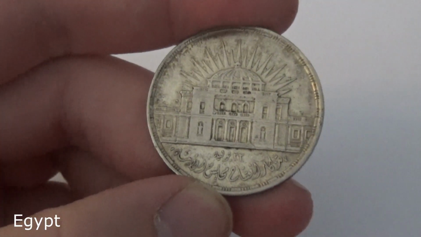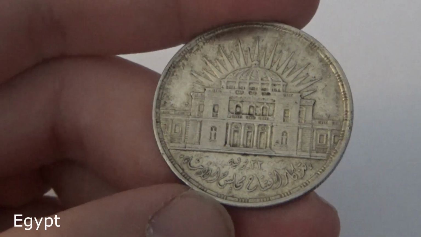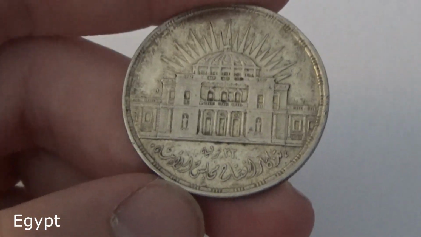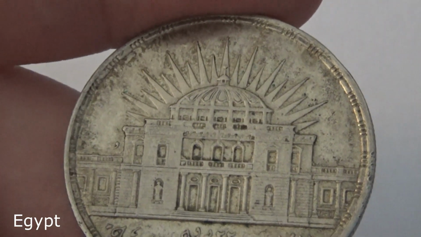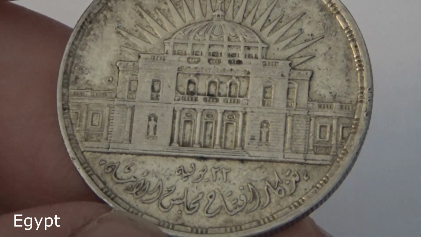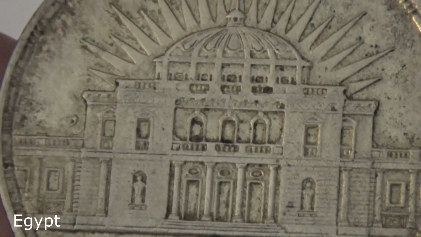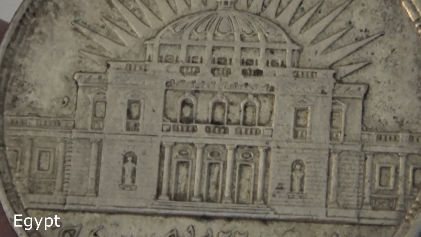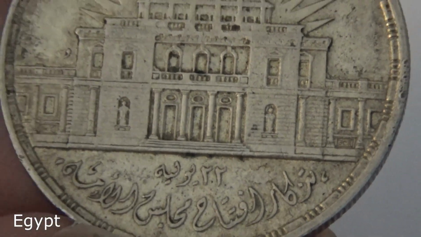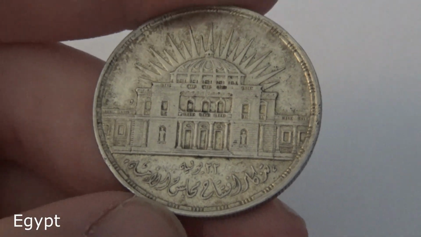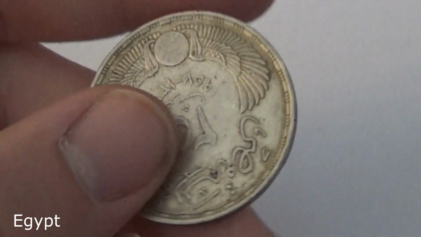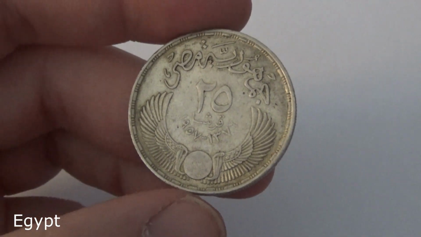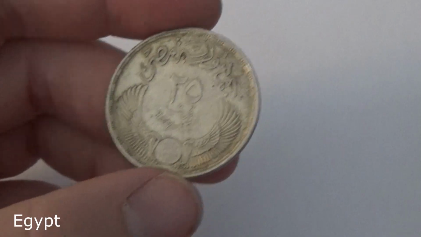Now this is commemorating... I suck at English. Oh my god. I believe it's the Egyptian Parliament building. It was a while since I read up on this. But this is a large silver coin. Not really circulating, but that commemorated the Parliament building. Or at least, I believe that's what it is.